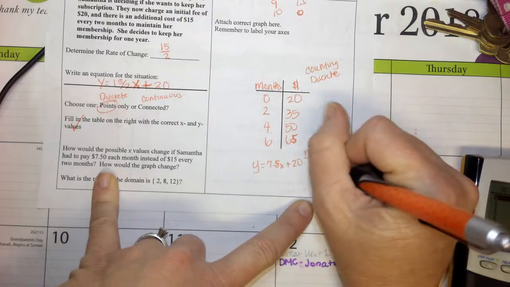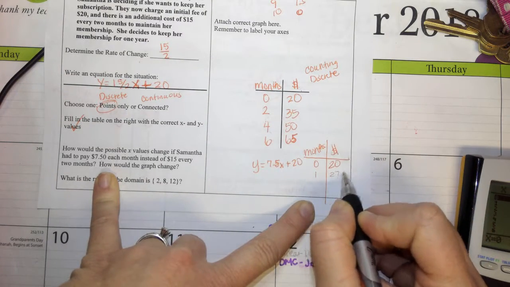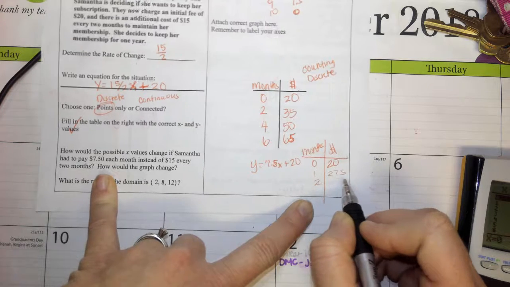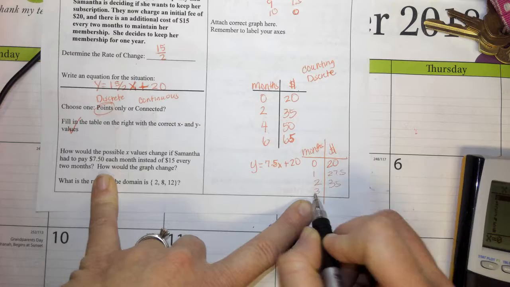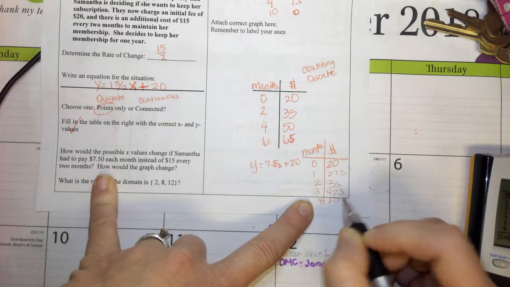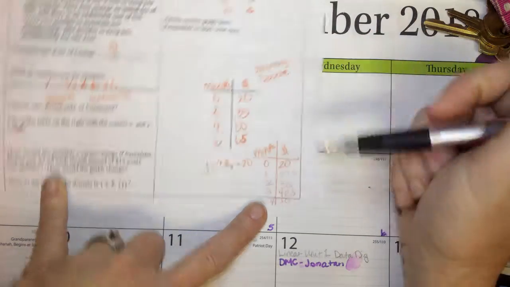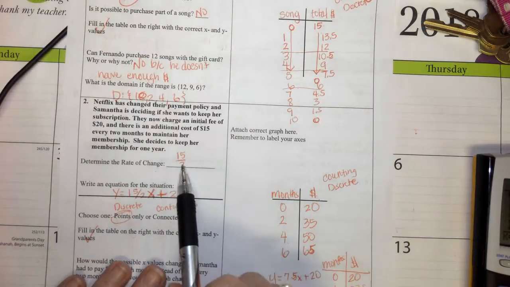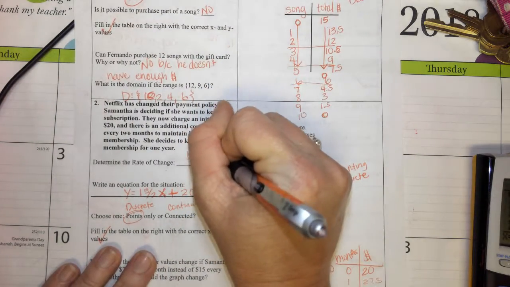So again, we still start off at 0 and 20. And then I have 1 at 27.5. And then 2, I have 35, 3, I have 42.5. 4, I have 50. You can see that my values are really the same. And really and truly, if you were to take this 15 and divide this by 2, you get that your rate of change is 7.5.